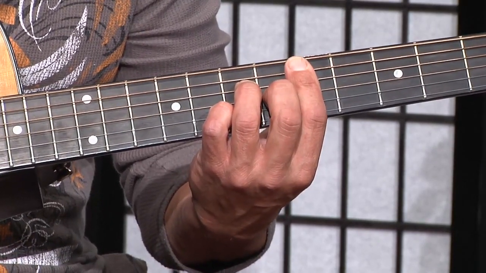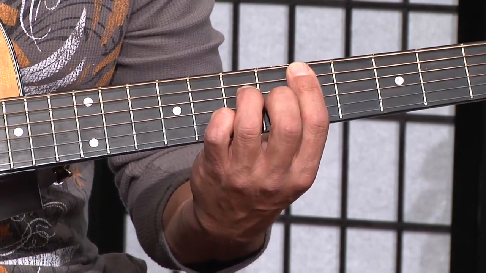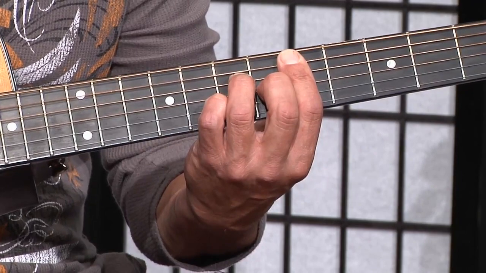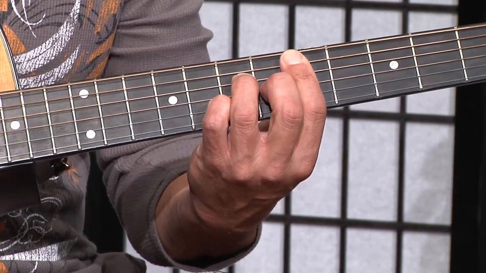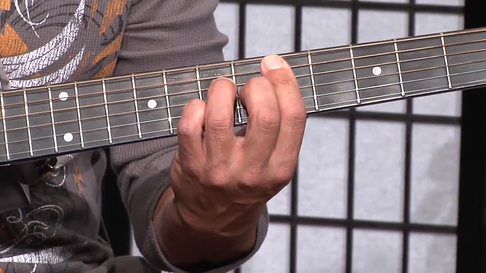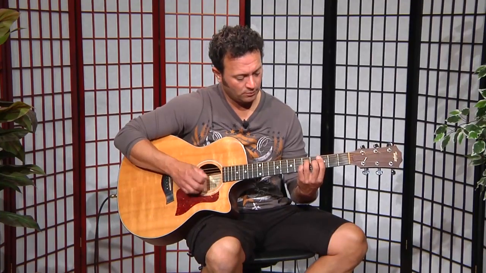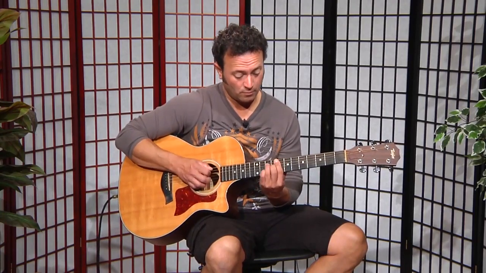And do not strike the 6th string. I use my first finger to mute it out, whatever works for you. And that's the D major 7 off of the 5th string root. Now again, this is a movable chord. If you move it down, you can move it up, and move it to any fret that you like.